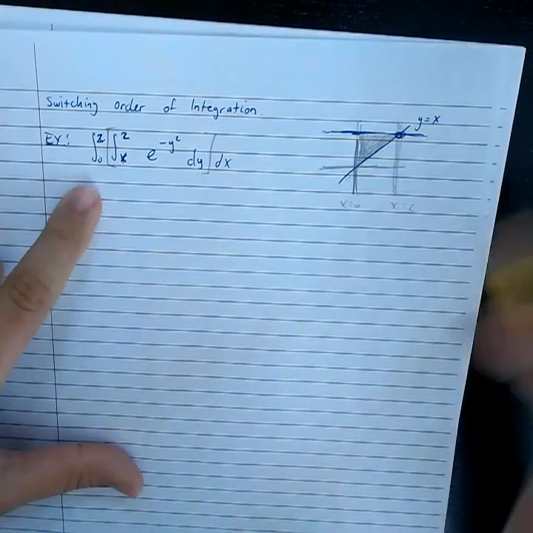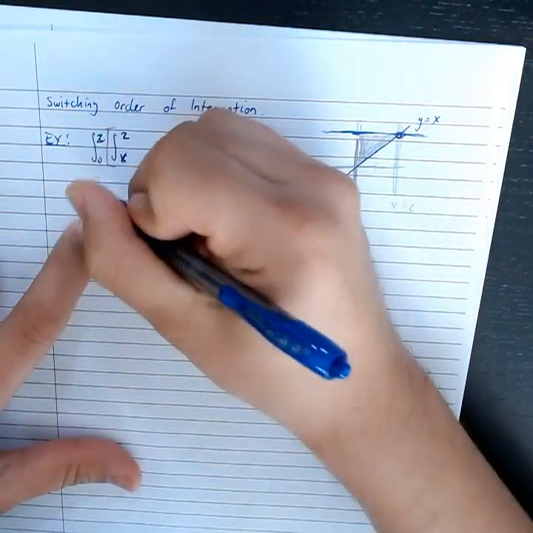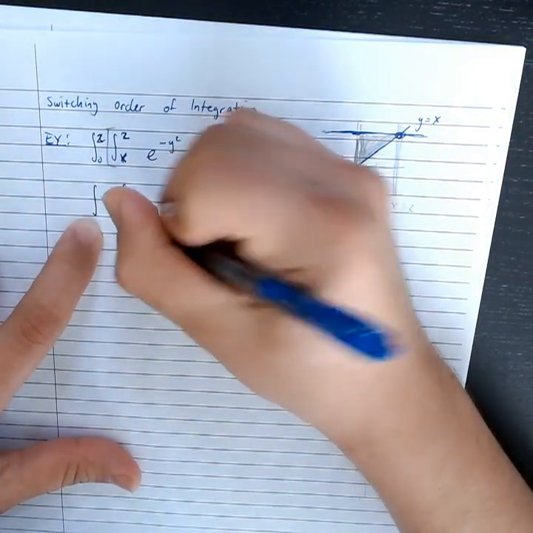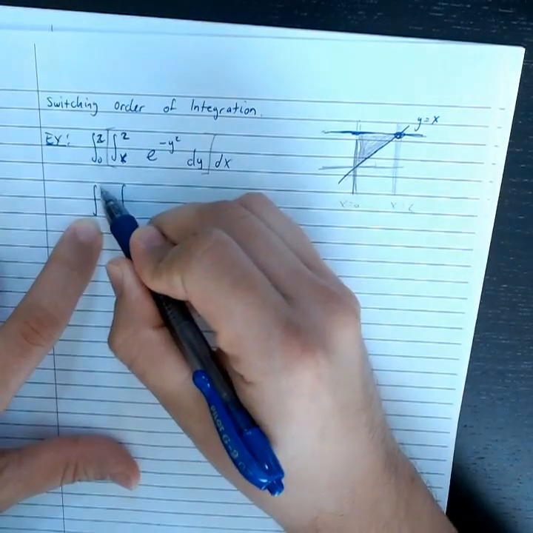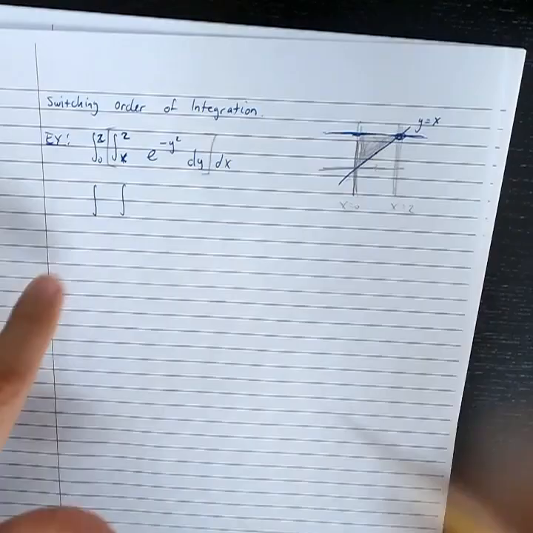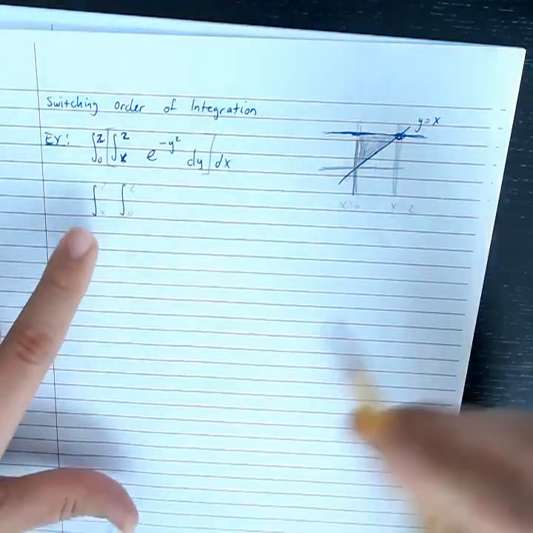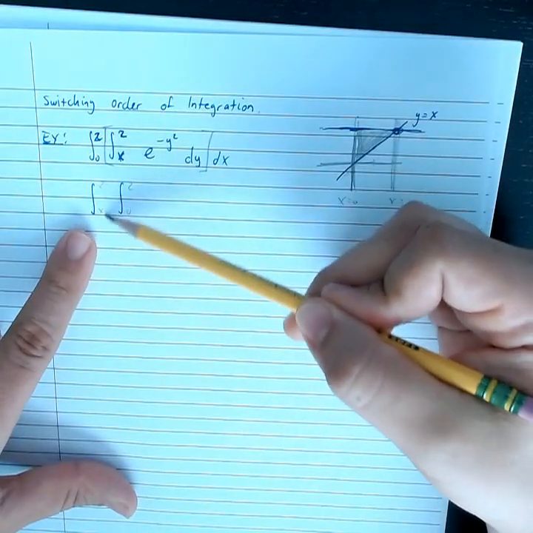So here, that's going to require me to change my boundaries of integration. Now you say, okay, so then just put the integrals like this. Put the x and the 2 out here, the 0 and the 2 in here. Well, unfortunately, we can't do that. Because if I put x and 2 out here, and 0 and 2 in here, notice these are not constants.